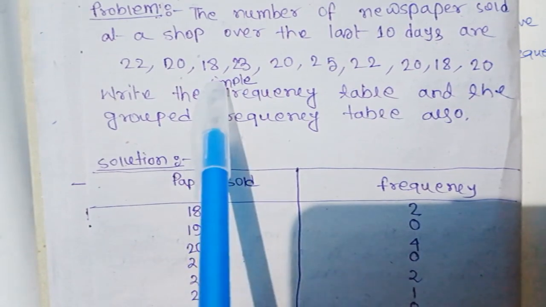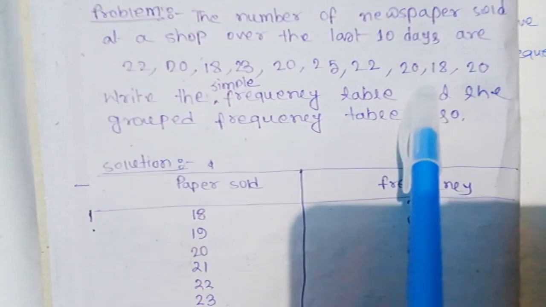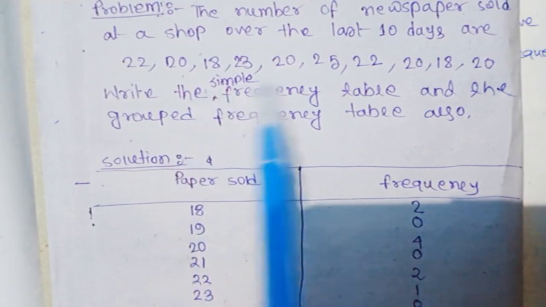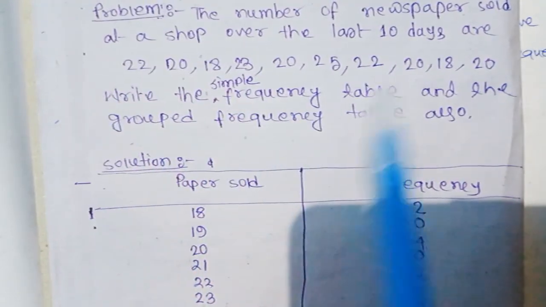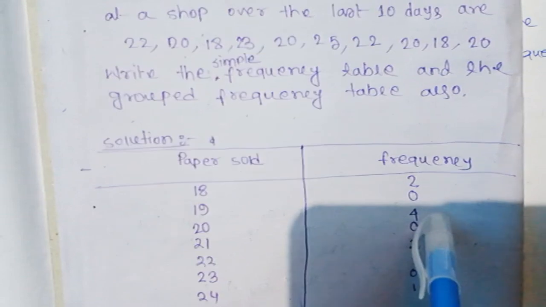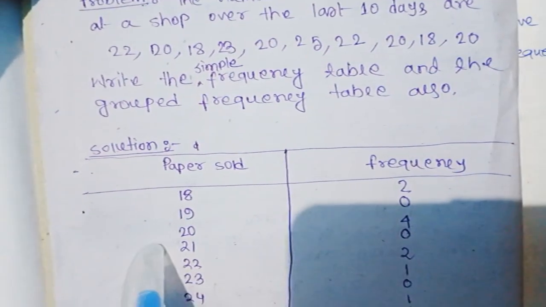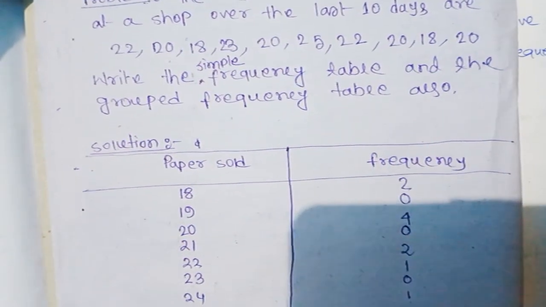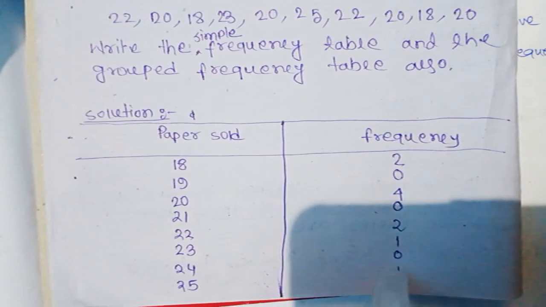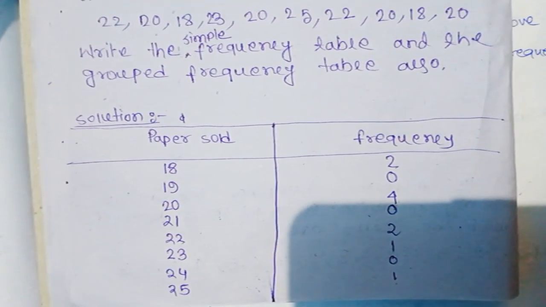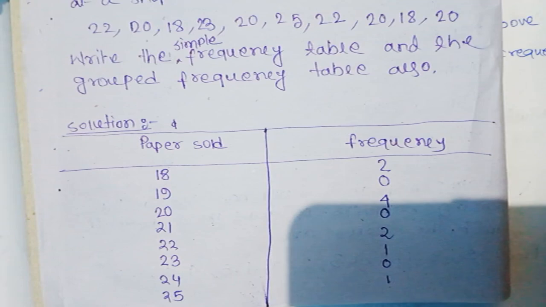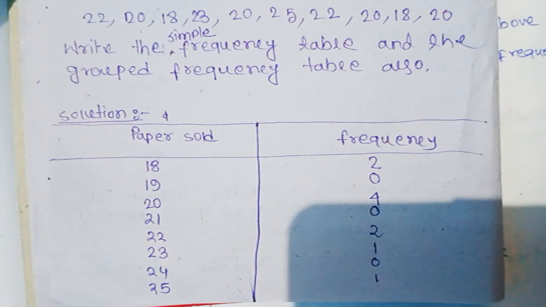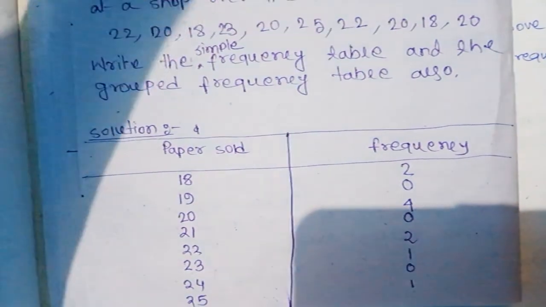18 is repeated here 2 times, 1 and 2, so the frequency is 2. And 19 is not there, so its frequency is 0. And 20 is there 4 times, 1 2 3 and 4. Like that we have written the frequencies, how many times the number is repeated in the raw data. So this is our simple frequency table. Now what about the group frequency table?